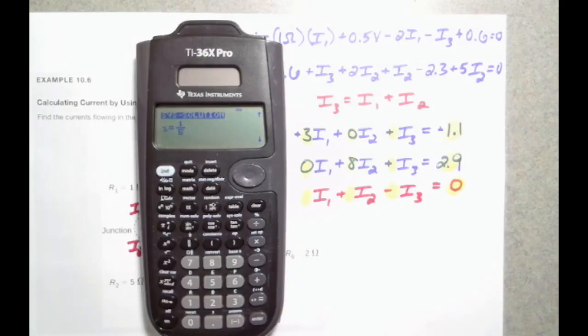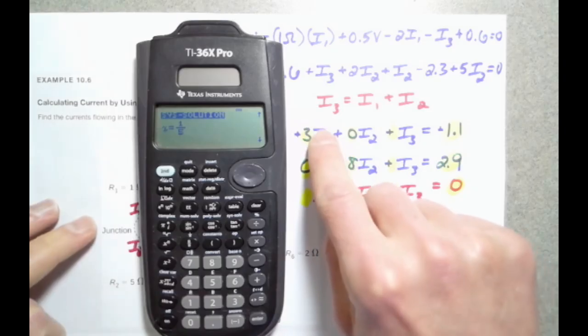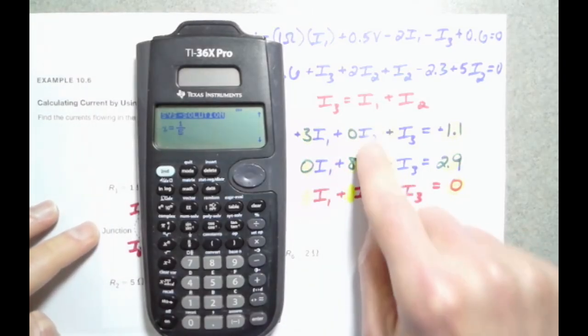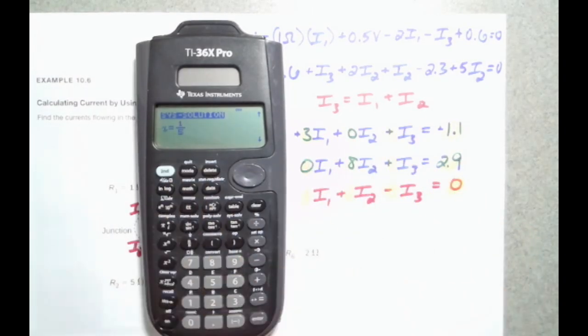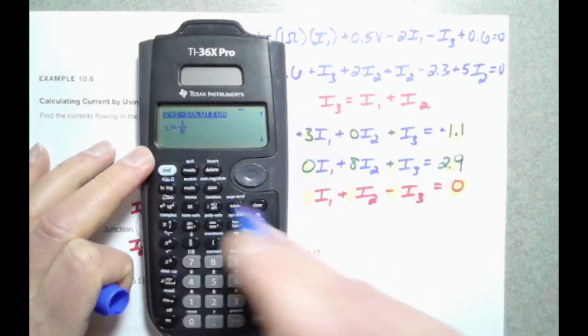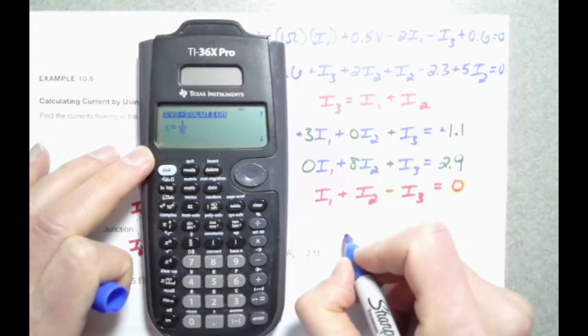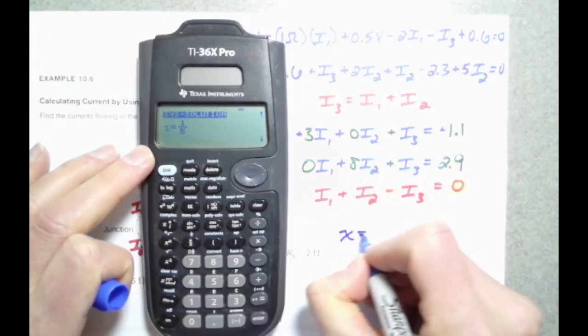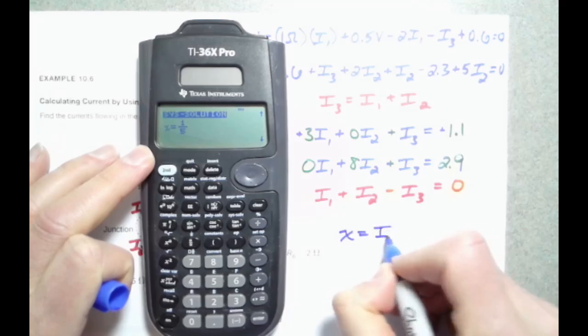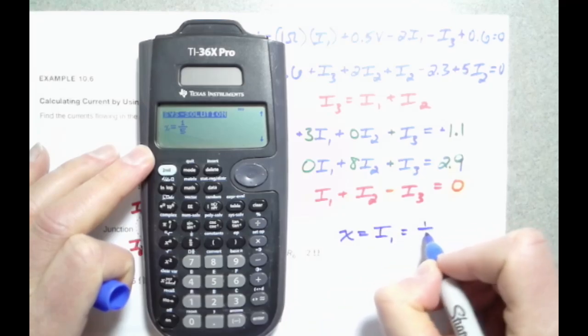So it is going to give us this answer first, then this one, and then this one. So when we look at the calculator, it's going to give us X equals 1/5. In the calculator, X corresponds to this first row, and this is 1/5.